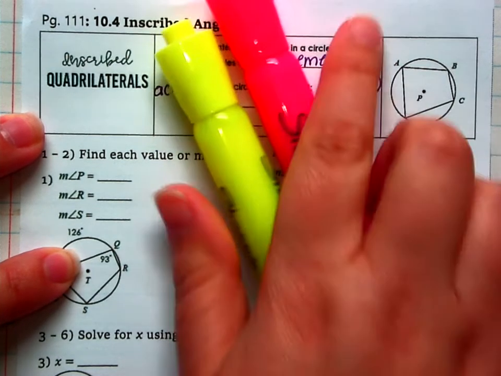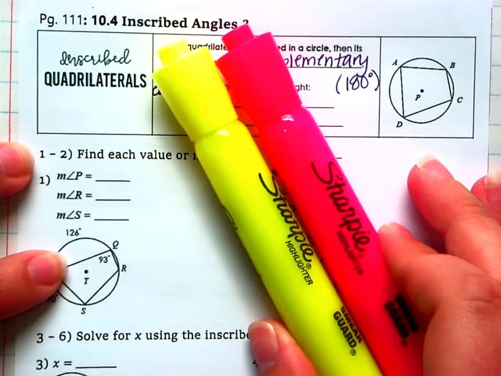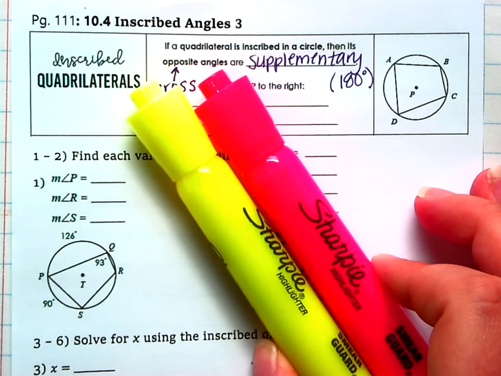I'm going to use two highlighters today. If you want to grab your highlighters, grab them.